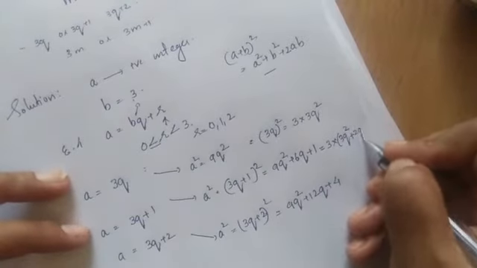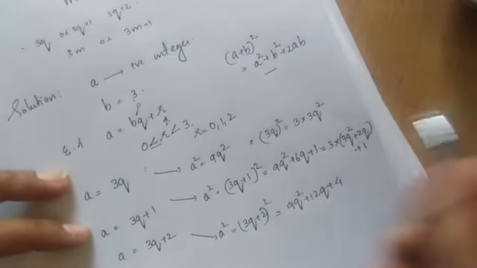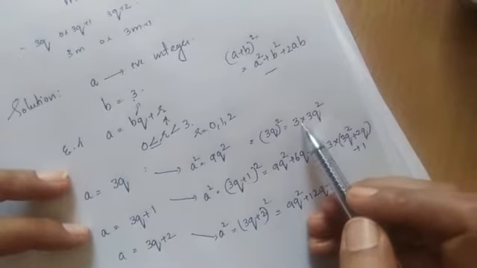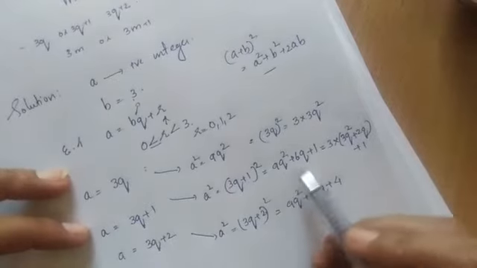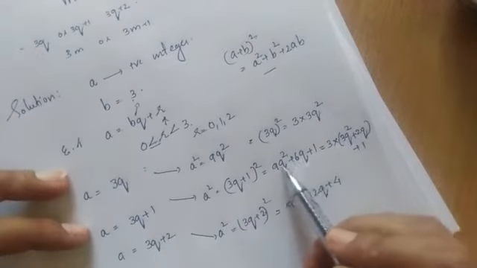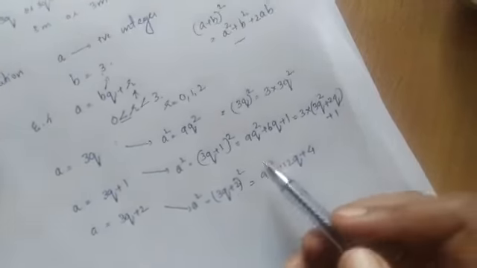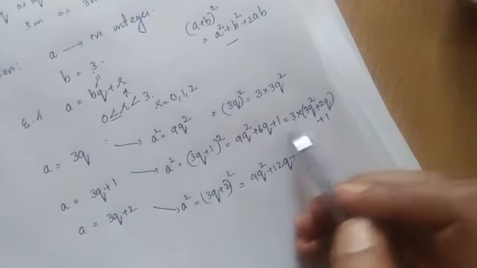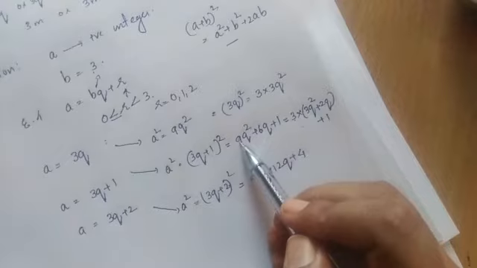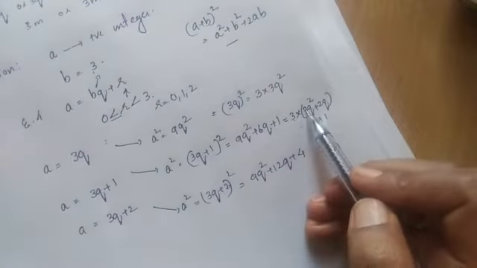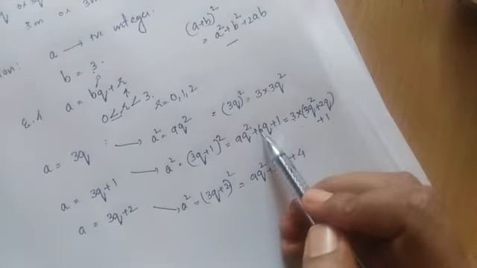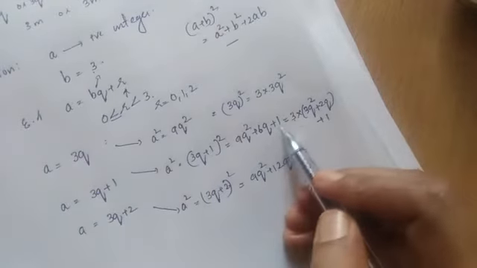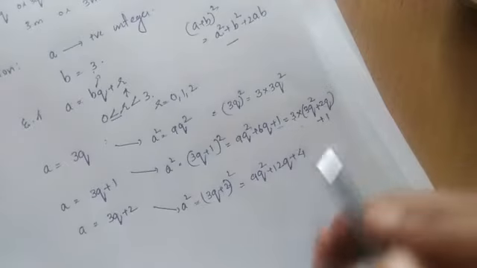Again, from 9q square plus 6q plus 1, we take common value 3 outside and open the bracket: 3q square, and after taking 3, 6 divided by 3 gives 2q, close the bracket, and the remaining plus 1.